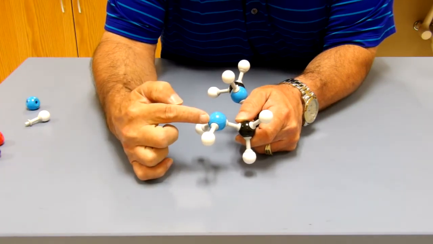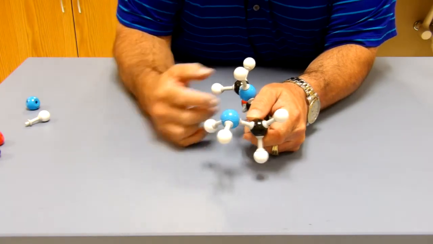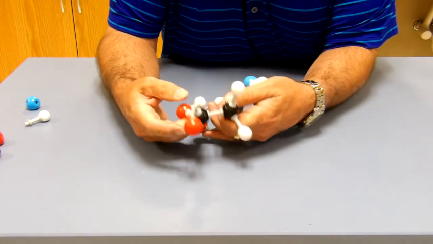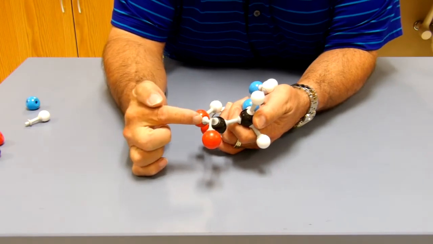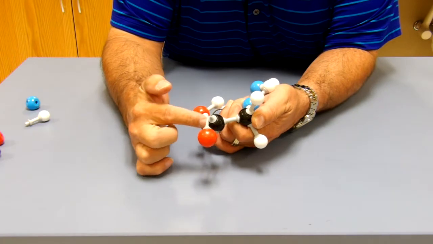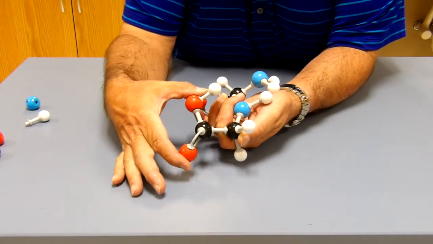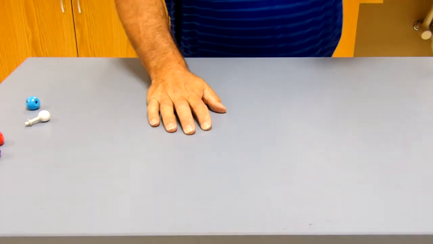And of course that would be the amine group. One single nitrogen, two hydrogens. They might go over this end right here and carbon, oxygen, oxygen, hydrogen, the acid group. So you just need to be able to identify those. Okay, let me put some tape down over here.